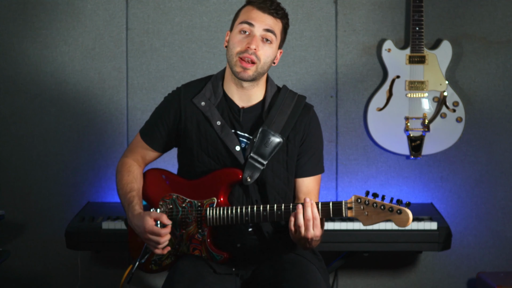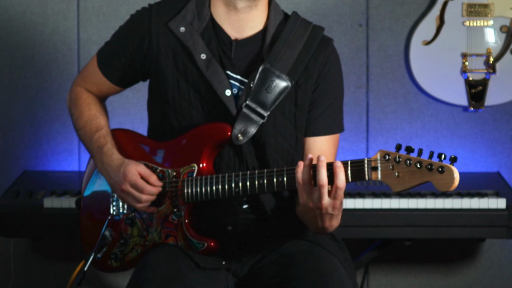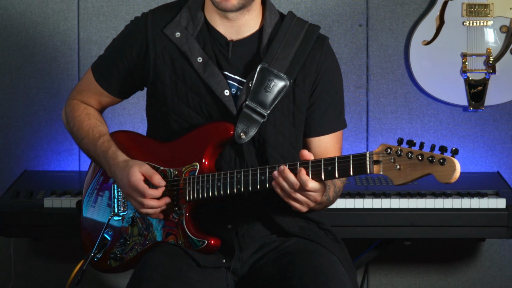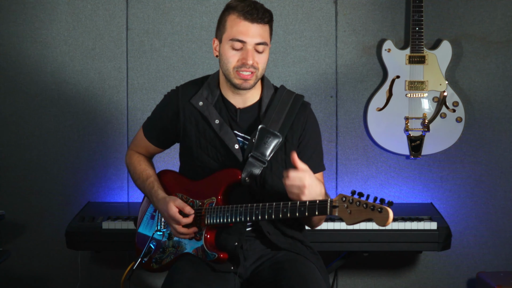Let's figure out how to play a triad in a different shape. So I know that I have this root right over here, G. Then I also have another root over here on the 5th fret of the D string. So I can now build another triad off of that G on the D string.